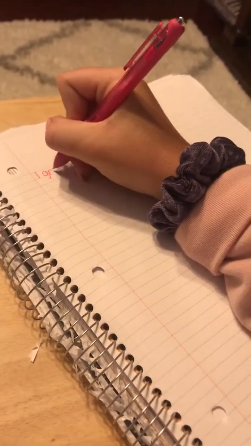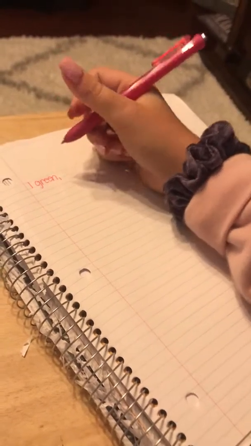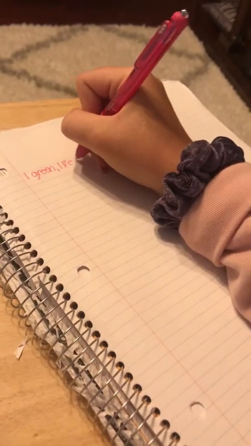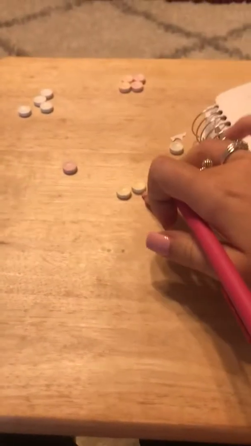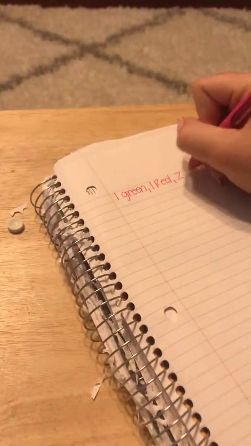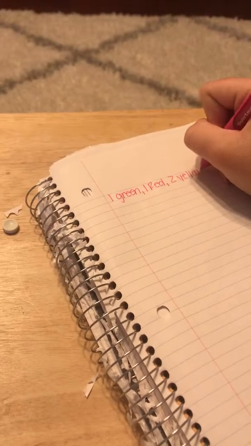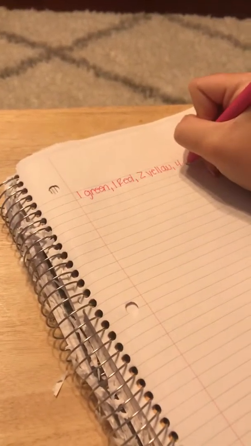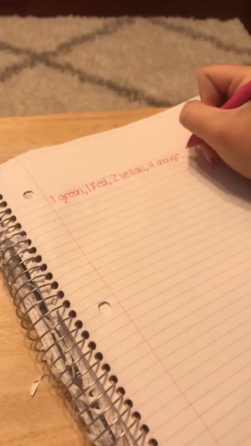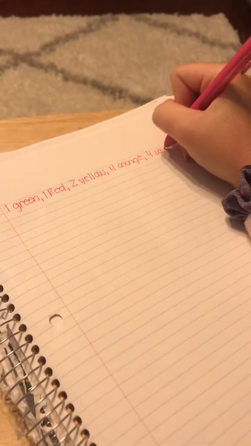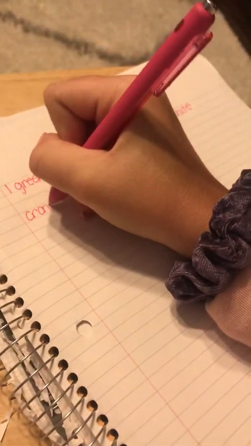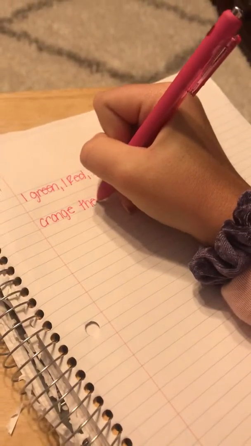So I have 1 green, 1 red, 2 yellow, 4 orange, and 4 white. Okay, so my first random selection without replacement, I'm going to do orange, then white.